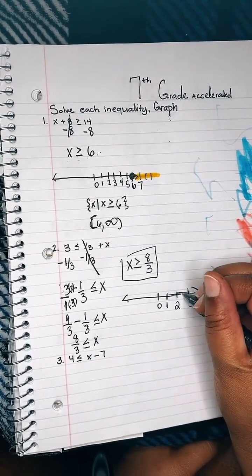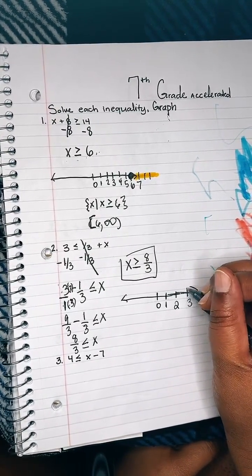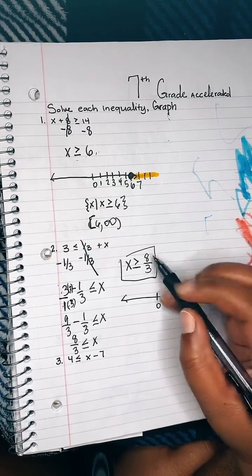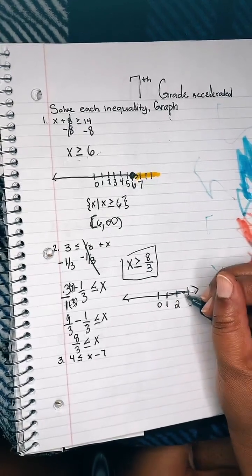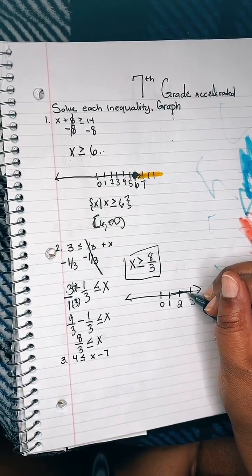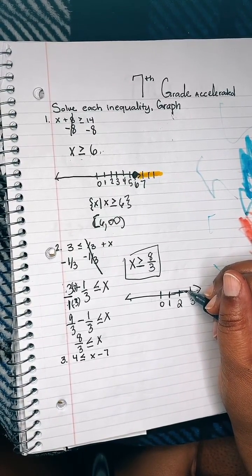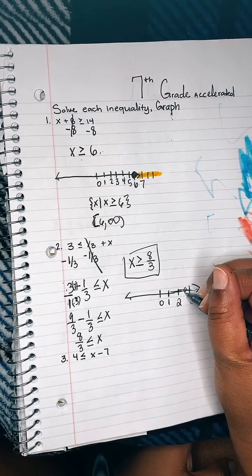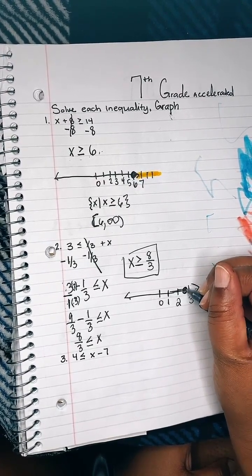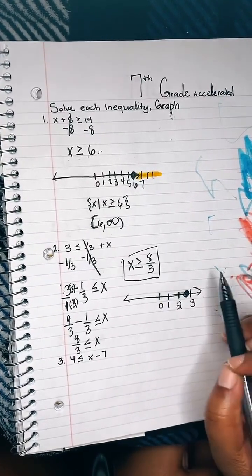So then 2.6 would be somewhere like right here. Now, is it an open circle or a closed circle? Yeah, 2.67. What do you guys say? Open or closed? Good. So this is a closed circle. It's closed because of the line underneath.